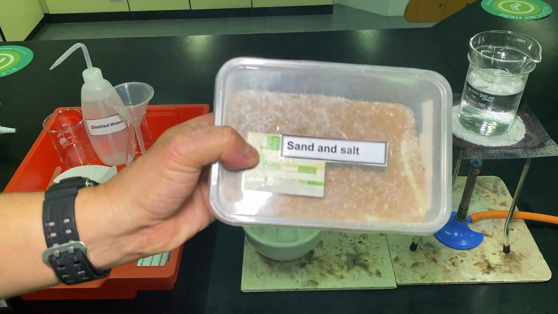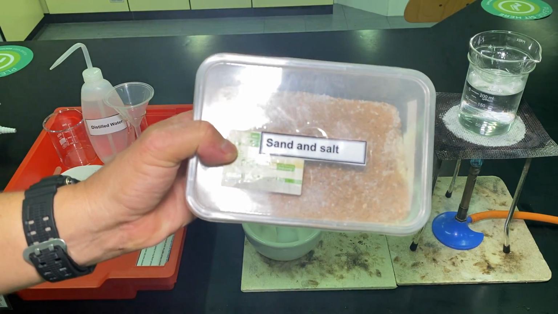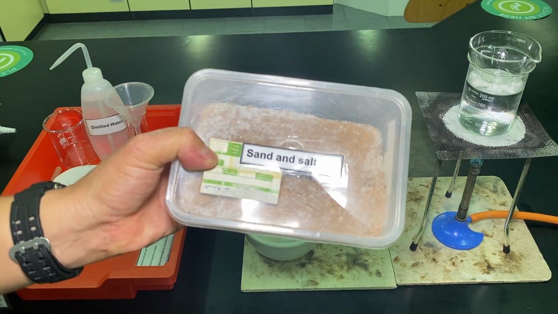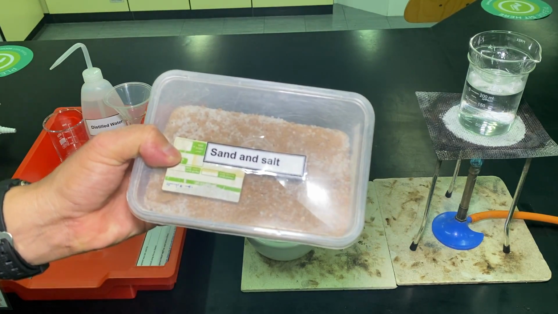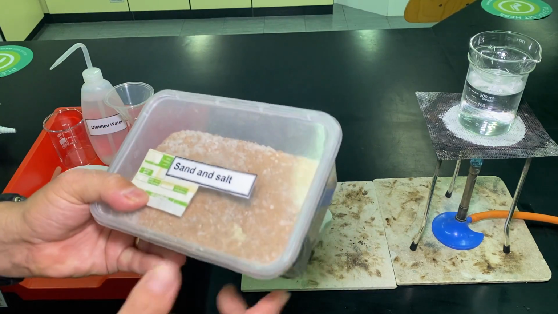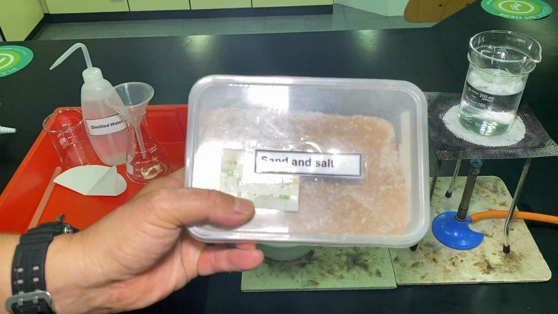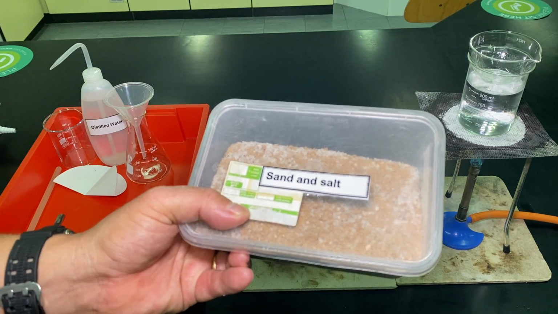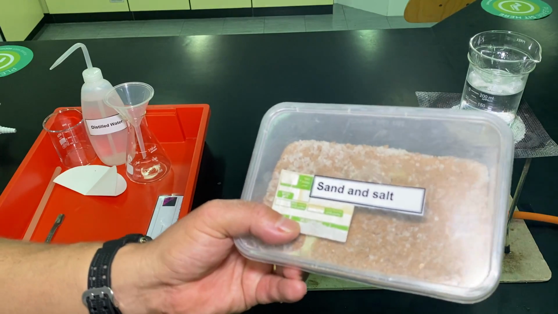Rock salt is a mixture. It's not a compound, it's a mixture between sodium chloride, which is a compound, and rock and sand. Now, if it's a mixture, we can separate it by physical processes. So that's the key idea we're going to take away here. Mixtures can be separated by using a physical process.